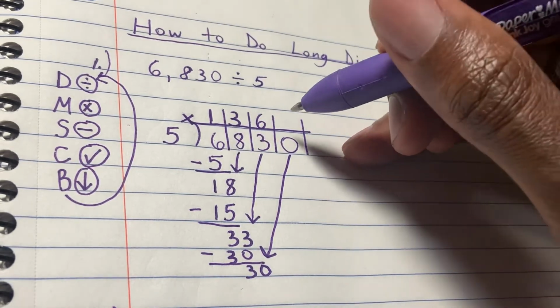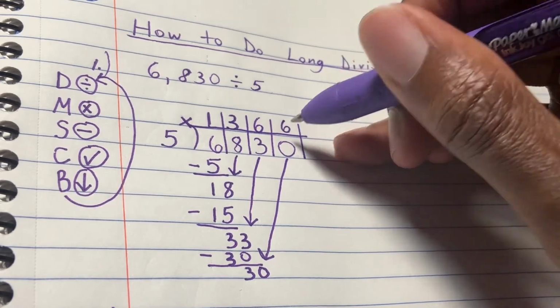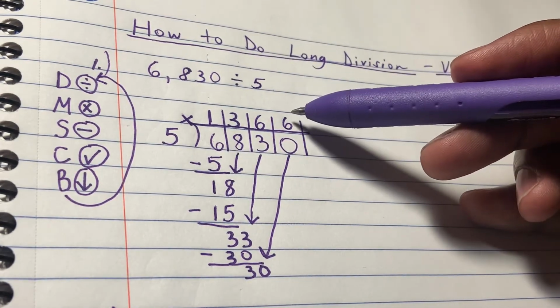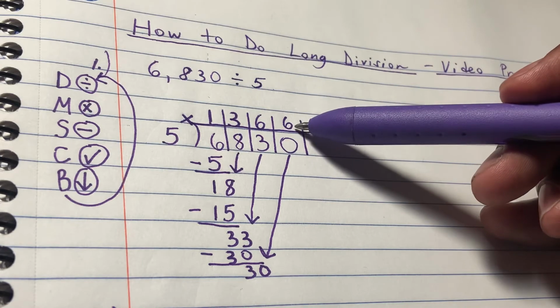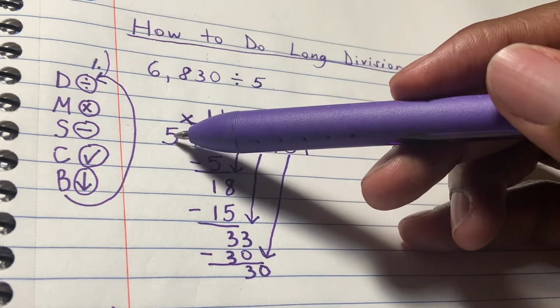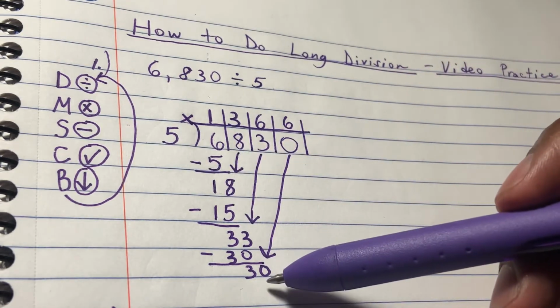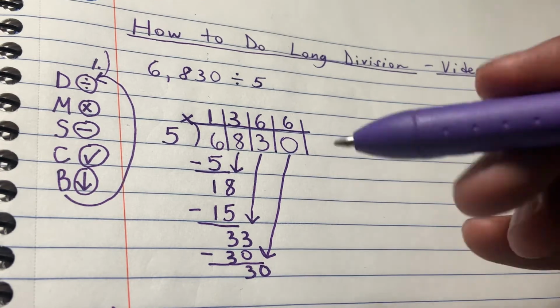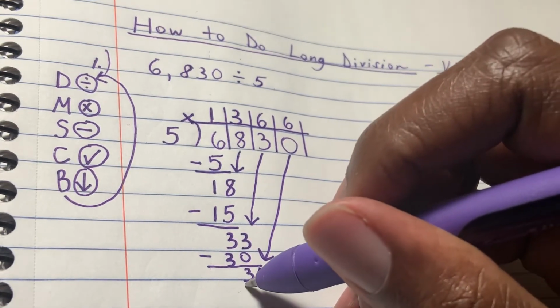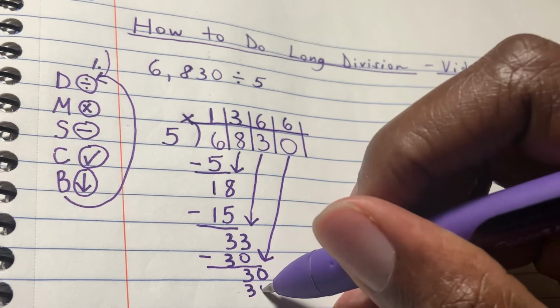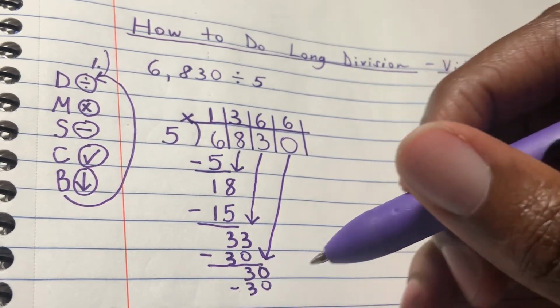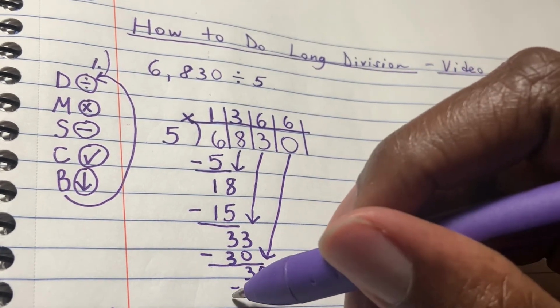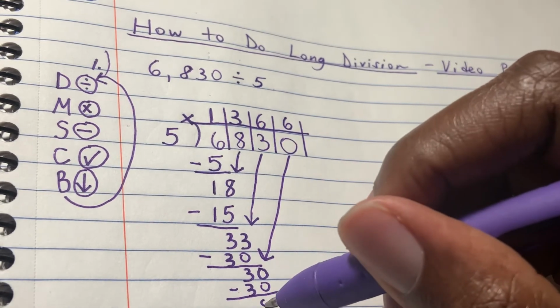Correct. So the 6 goes up here. Remember, as soon as you put the number up here, multiply right away. So 6 times 5 is what? Okay, someone just said 30. Very good. We put the 30 underneath the 30. We subtract and we get, okay, someone just said 0.